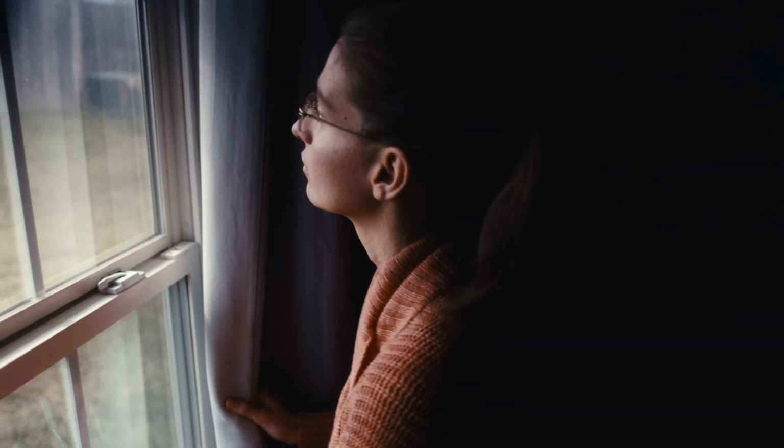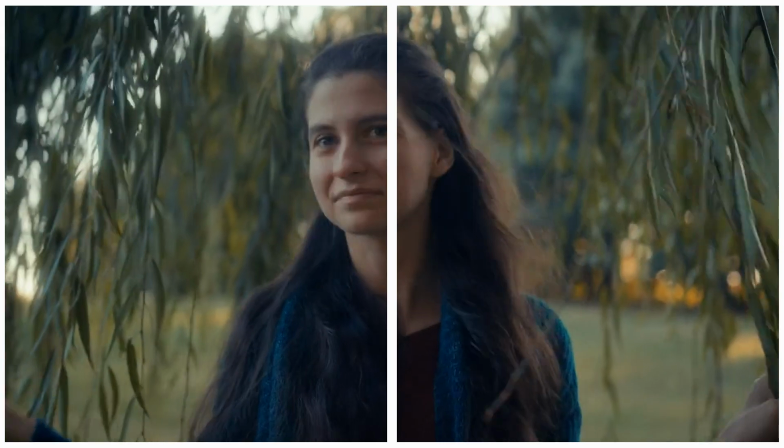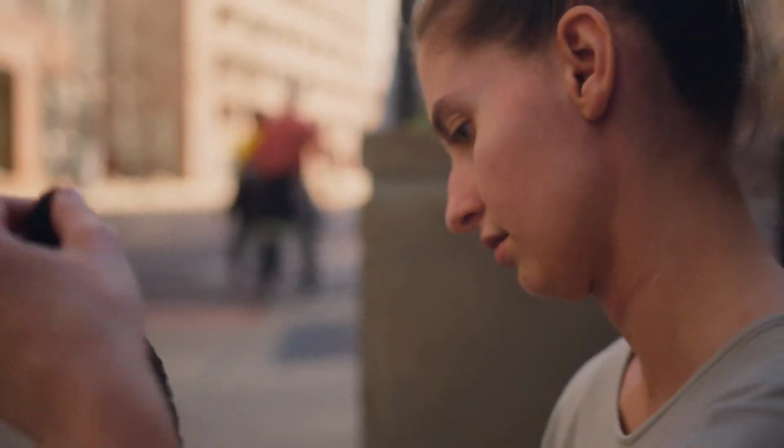A common lighting style that is used in Nolan movies is split lighting. Split lighting is a lighting technique that lights up half the subject's face while leaving the other half in shadow. This splits the face. This lighting technique creates a sharp contrast that makes for a more dramatic and moody image.